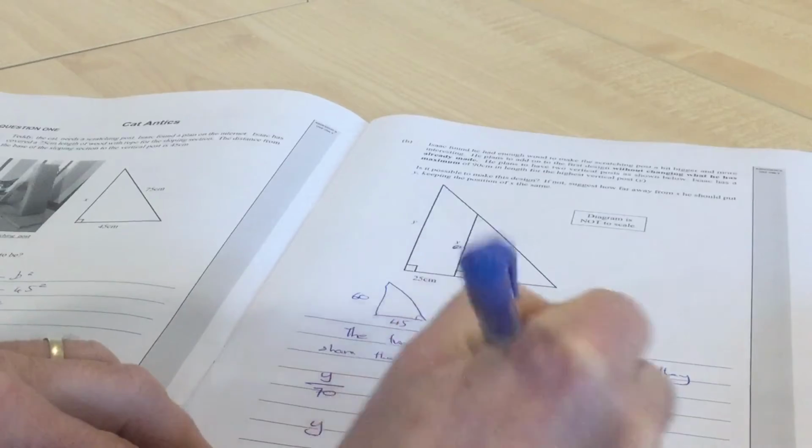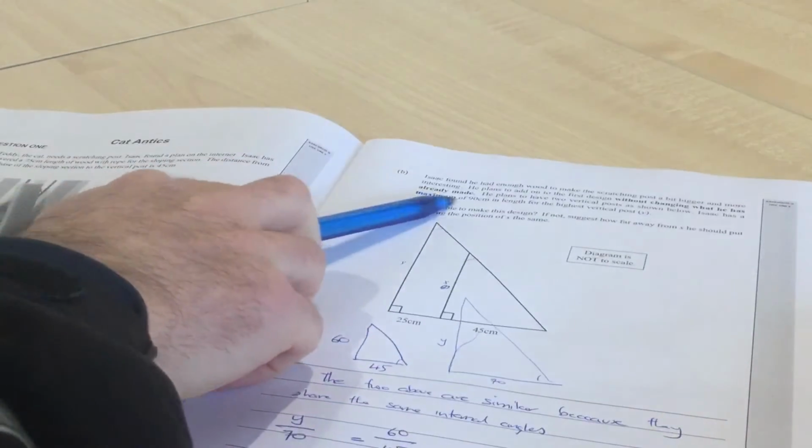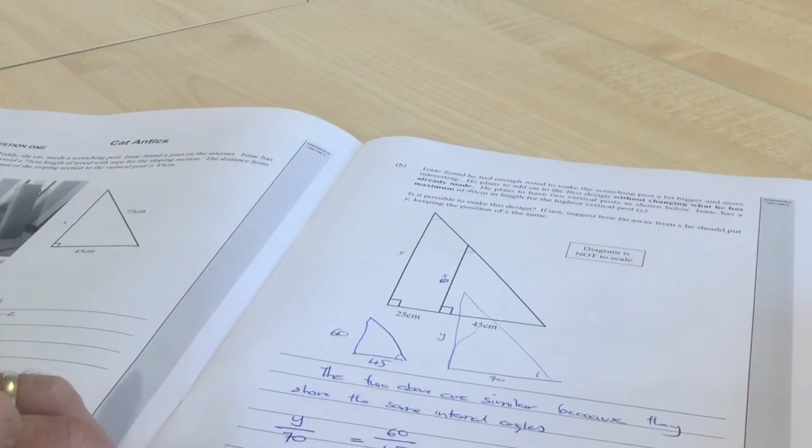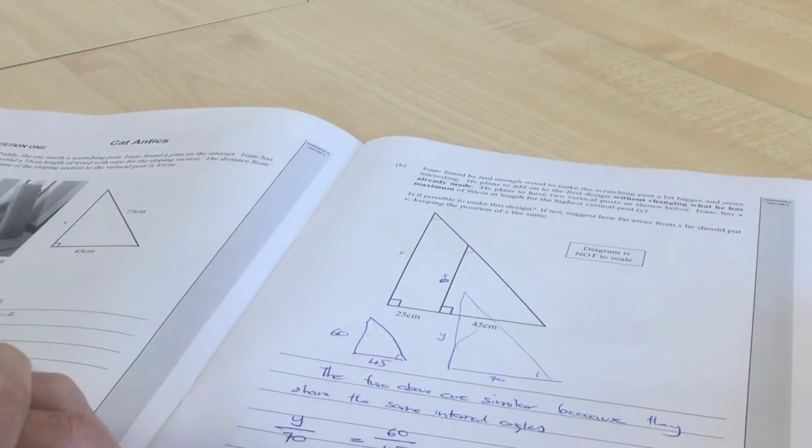60 divided by 45 times 70 is equal to 93.33 centimetres. Now, it tells us up in the question that Isaac has a maximum of 90 centimetres available, and that's 93, so it's not going to meet the criteria.